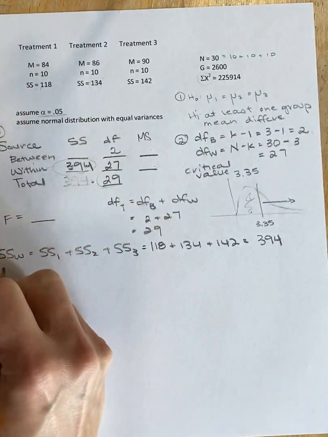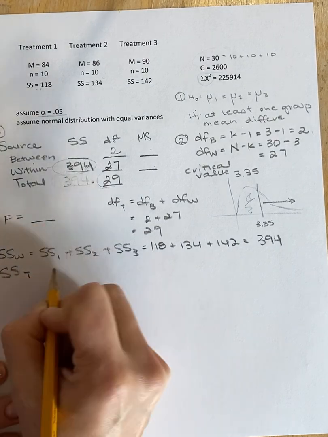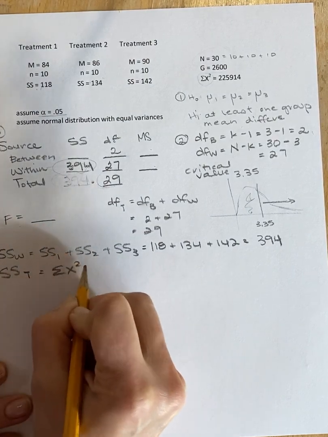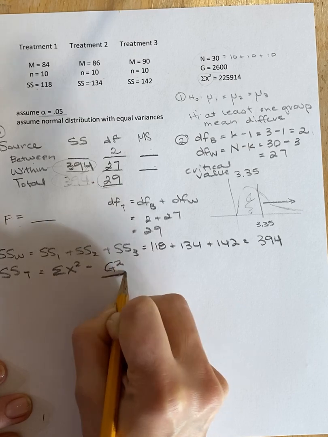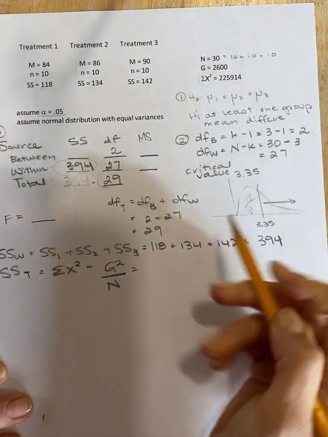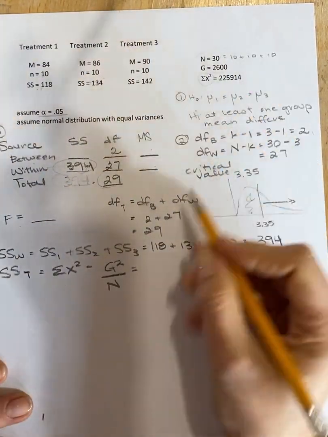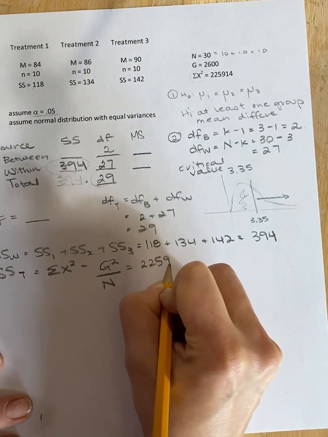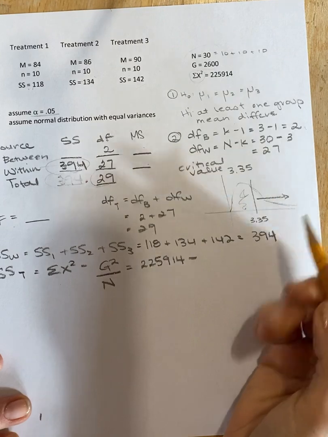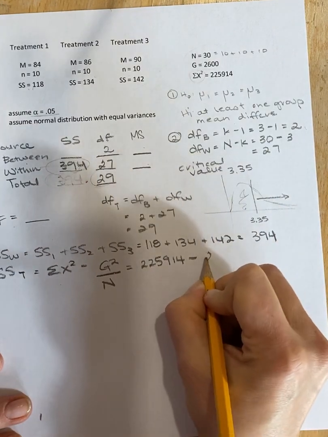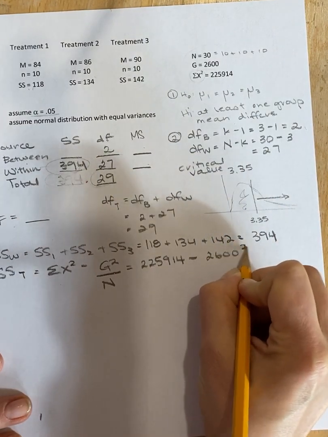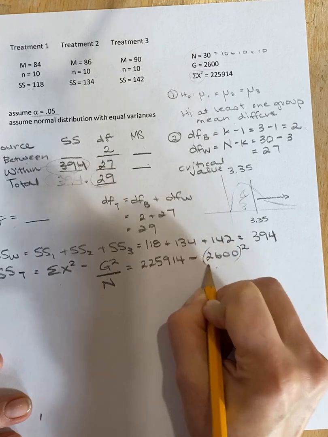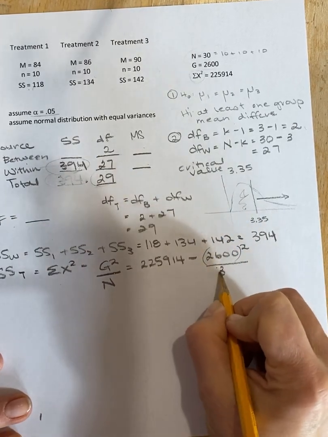Sum of squares total is sum of x squared subtract G squared divided by big N. Sum of x squared was 225,914. Subtract G, which is 2600 squared, divided by big N, which is 30.